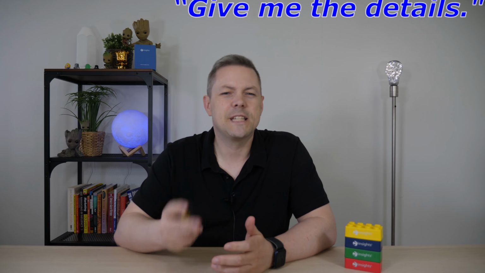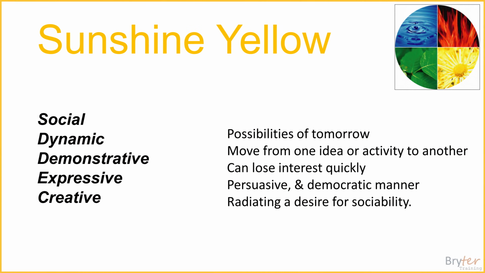They like to think things through before committing to action and like information to be accurate and complete before proceeding. They also usually hate being put on the spot and like time to prepare for meetings. Their quote would be, give me the details. So the opposite of blue is sunshine yellow.